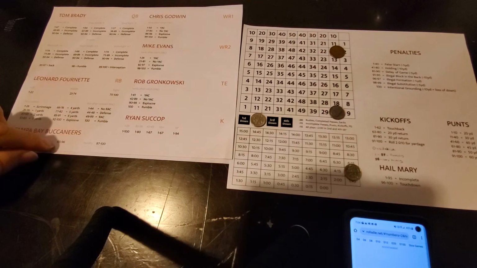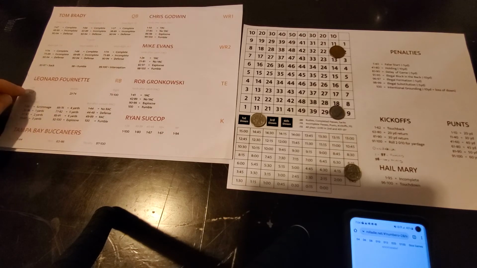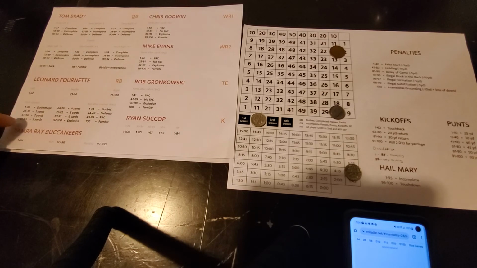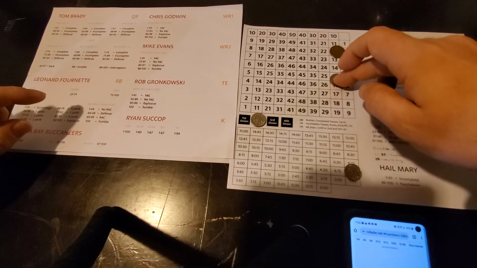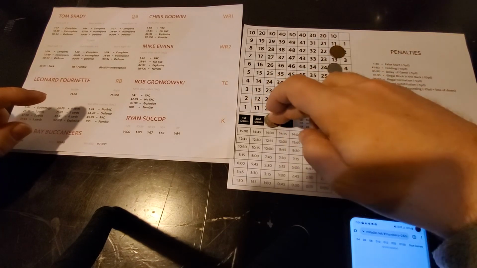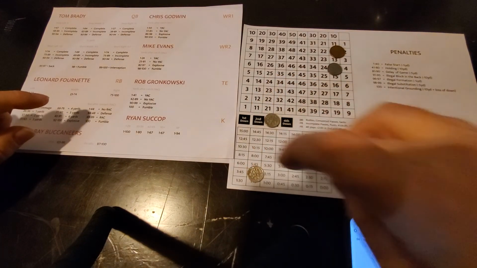Here's another one I'm just going to call a run, and that's going to be to the left. A 77, a big gain, so 5 yards, and no run after catch. So 1, 2, 3, 4, 5. You get 5 off the left. Brings up third down and 2.